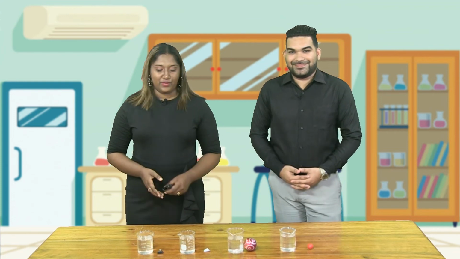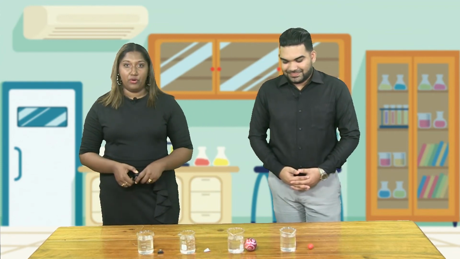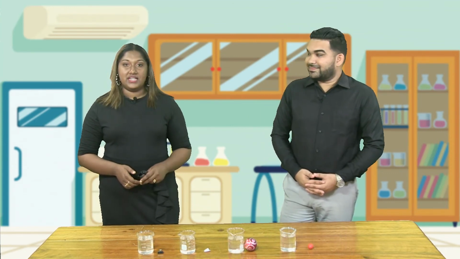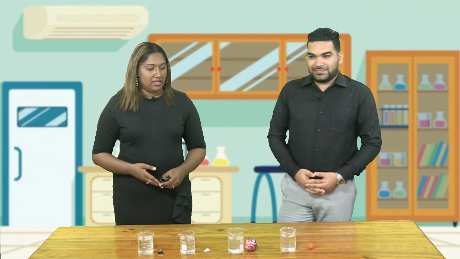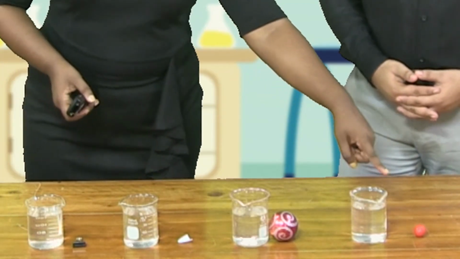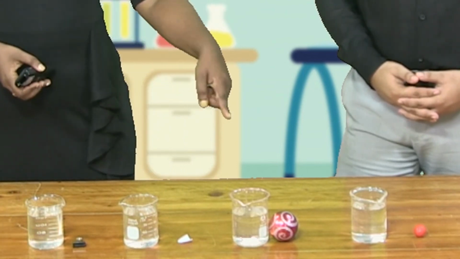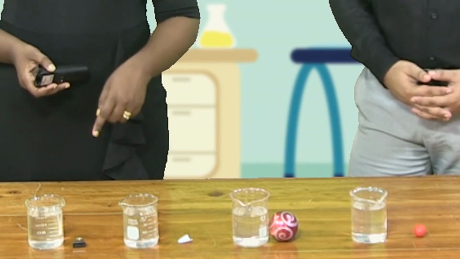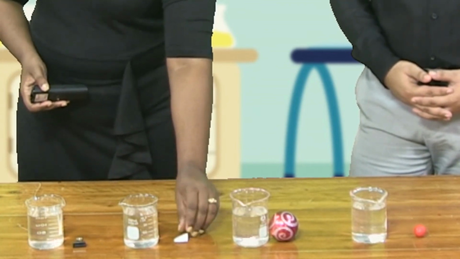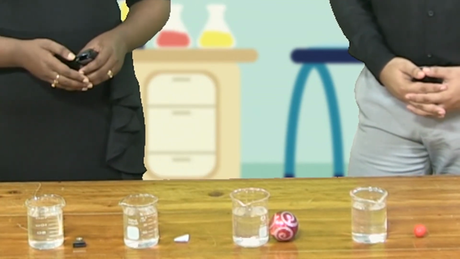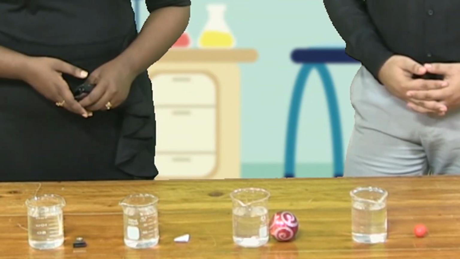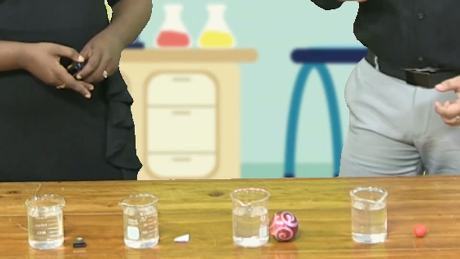Now, boys and girls, you can see in front of us here, we have 4 beakers of water. Next to each beaker, there's an item which we will test to see, will it sink or float? First, we have a ball of Play-Doh. Secondly, we have a Christmas decoration. Thirdly, we have a piece of plastic. And lastly, we have a paper clip. Do you think these items will sink or float? Let us go. Let's get right into it.